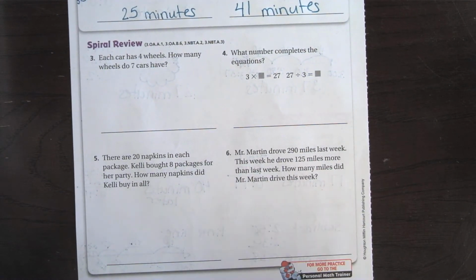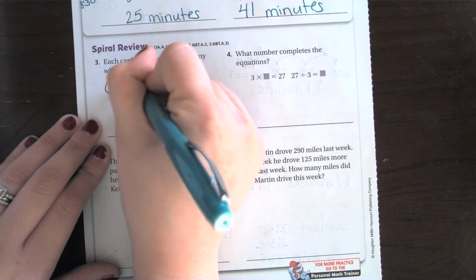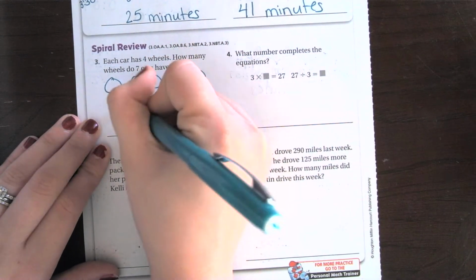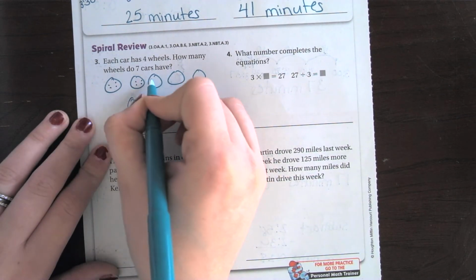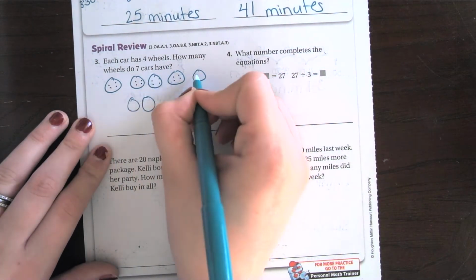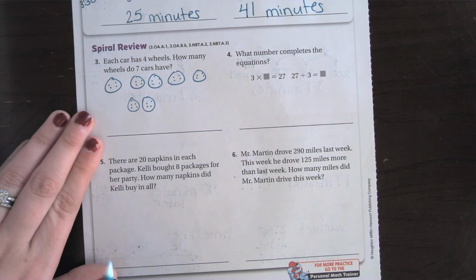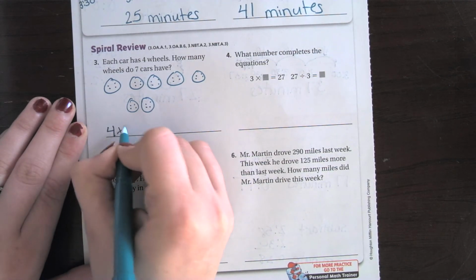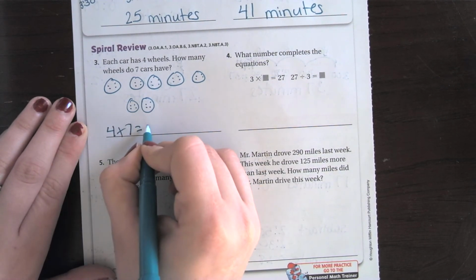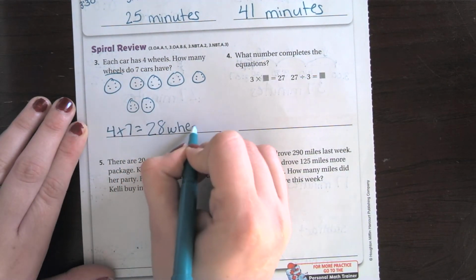Alright, each car has 4 wheels. How many wheels do 7 cars have? So I'm going to draw my 7 cars. 1, 2, 3, 4, 5, 6, 7. Each has 4 wheels. 1, 2, 3, 4. What does that look like to you? That looks like 4 times 7 equals 28. How many wheels? So 28 wheels.